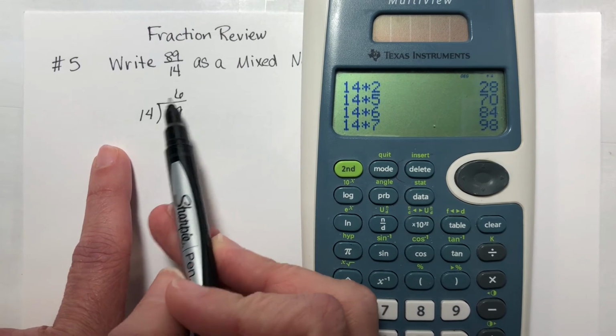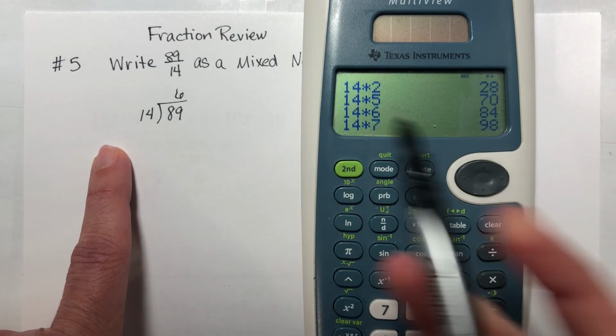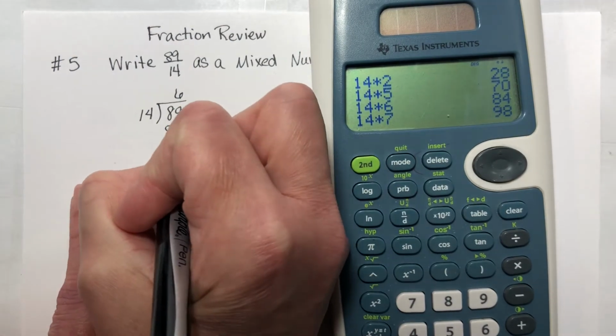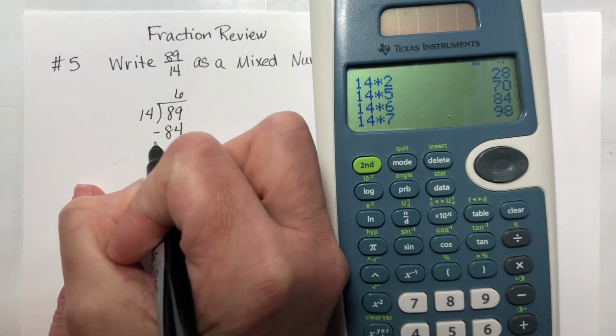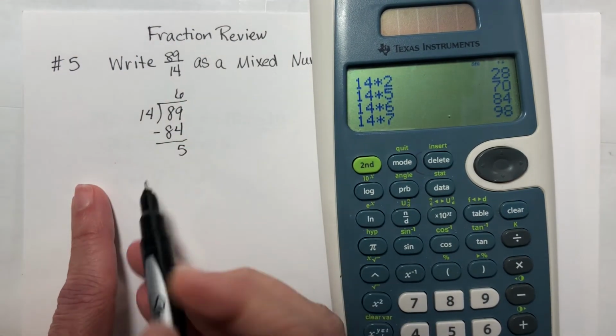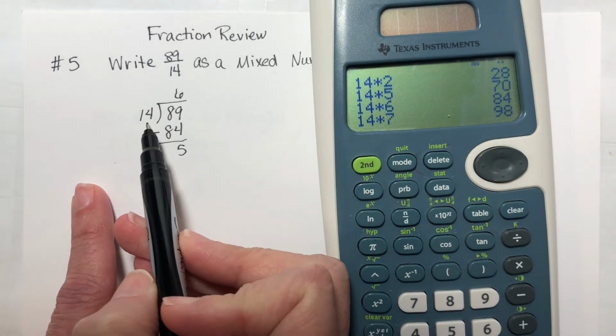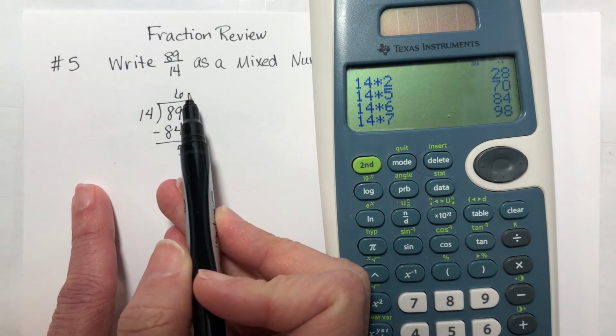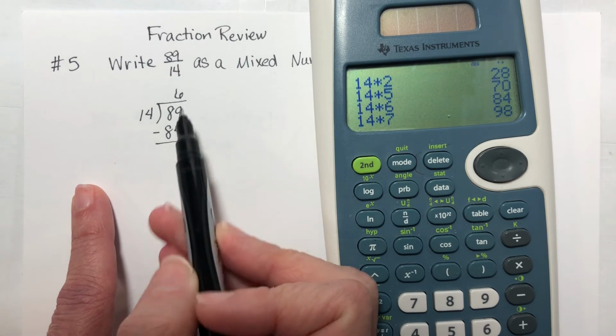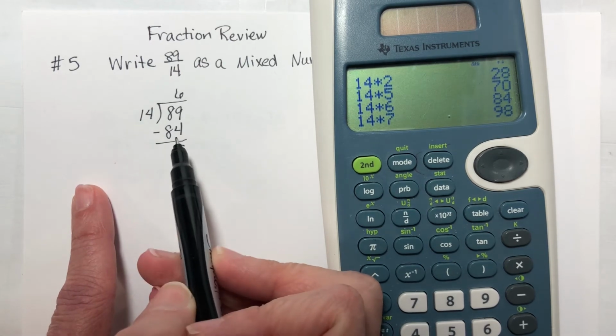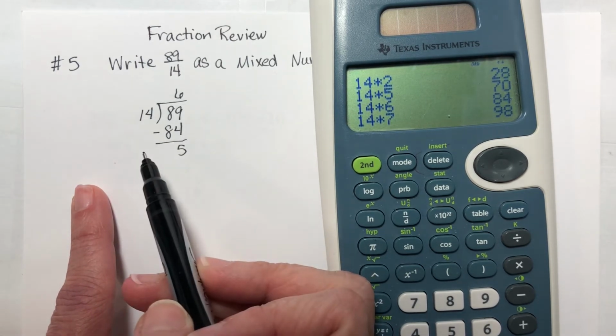And then what you do is 6 times 14, which we just did right here, it's 84. And then you subtract and you get 5. This number should always be smaller than this number. If it's not, then this number wasn't big enough. If you go to do the subtraction and you're getting a negative answer, that means this number was too big.